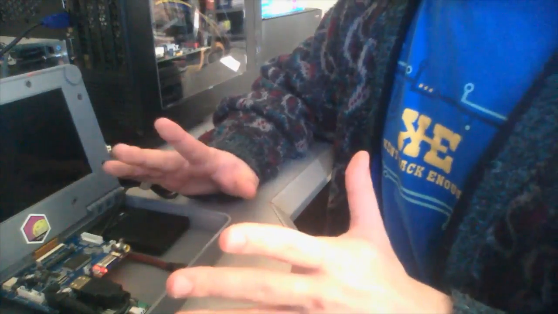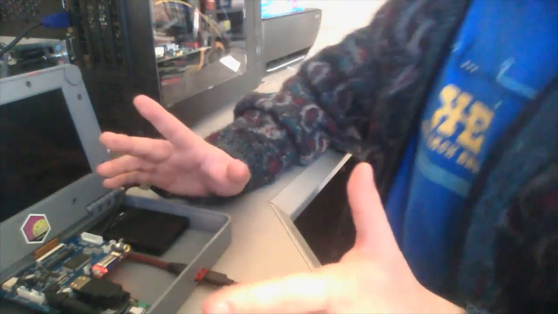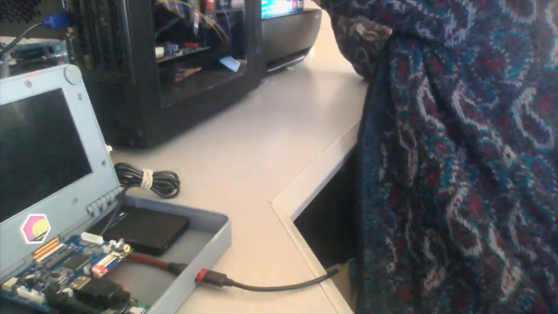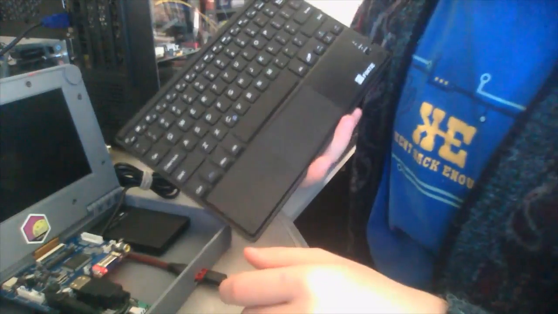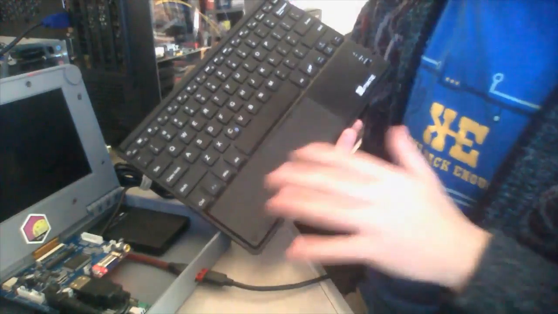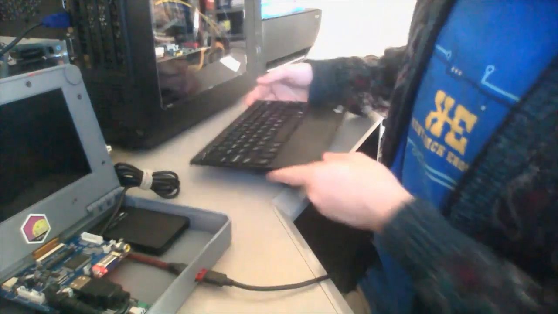Now you'll notice it's missing something essential. What do all laptops have? A keyboard and a mouse. Well, my solution for that, as temporary as it was, ended up becoming a permanent solution because I realized that building your own keyboard is a project in and of itself. So I have a Bluetooth keyboard and mouse pad here that serves the same purpose.